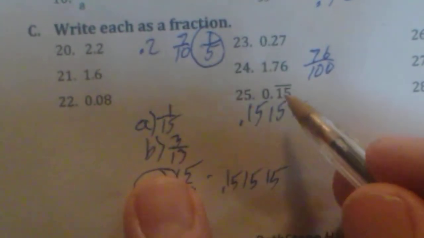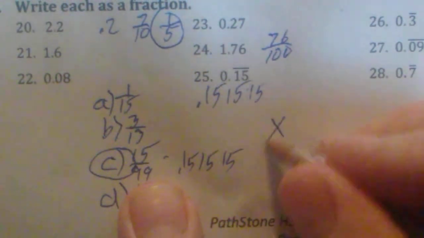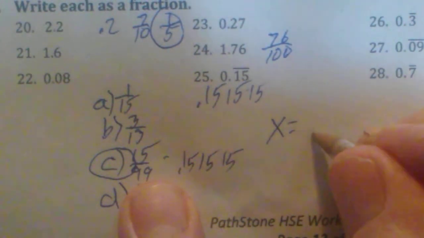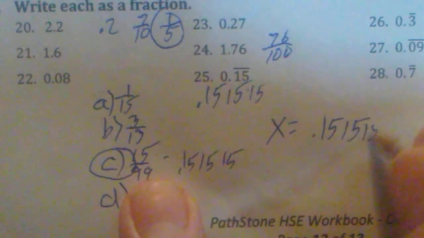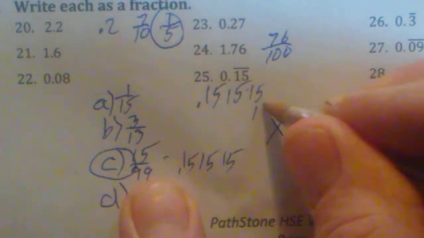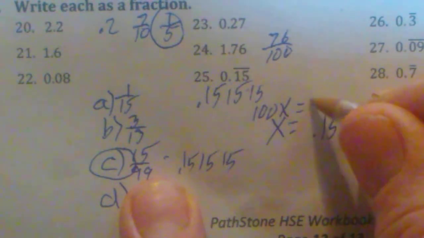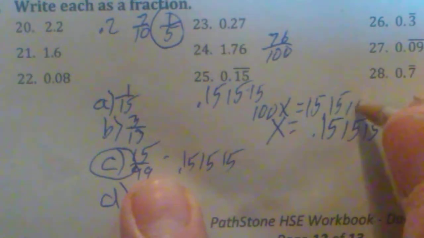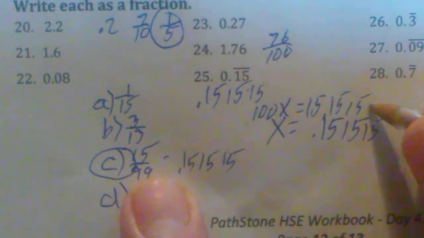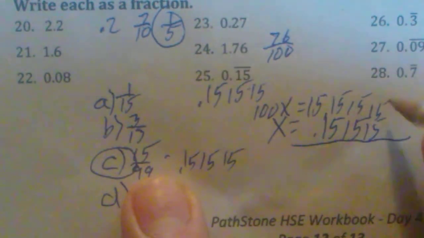How do they really want you to solve this? Well, this is what they want you to do. Watch this. x equals 0.151515. I'm going to multiply x by 100. 100x is equal to 15.1515, because you just move the decimal point over. And you've got all these 1/5s. And then you subtract.